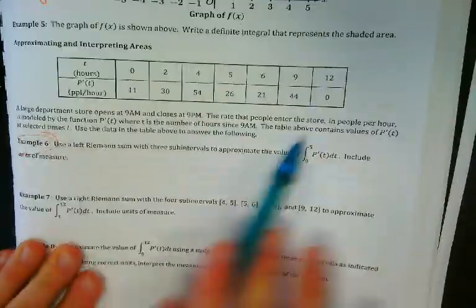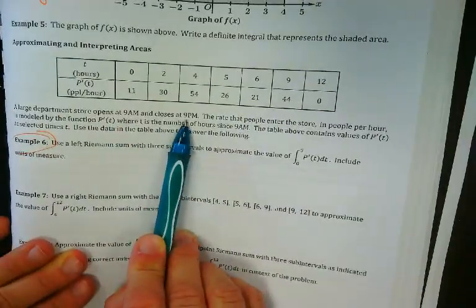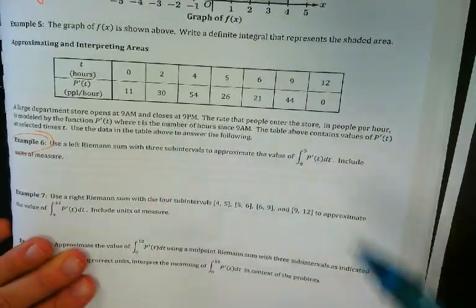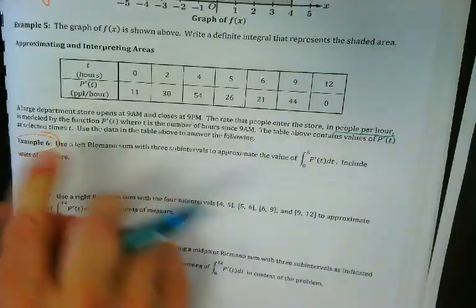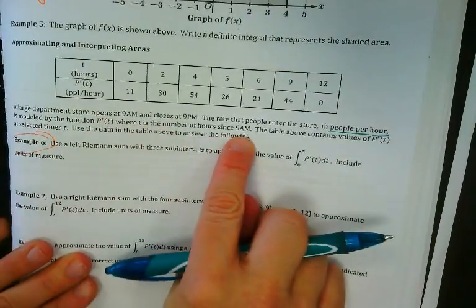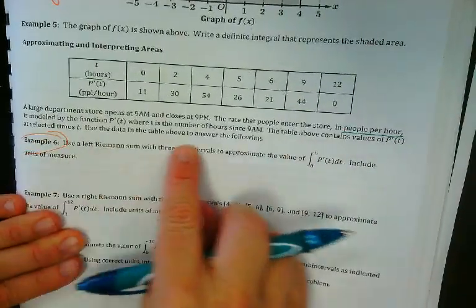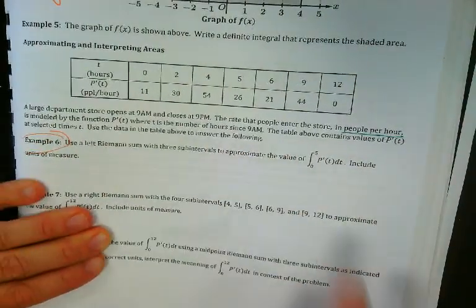So go ahead and read example 6 here. So we have a large department store opens at 9 a.m. and closes at 9 p.m. The rate at which people enter the store in people per hour is modeled by the function p prime of t, where t is the number of hours since 9 a.m. The table contains values of p prime at selected values. Answer the following question. So here it is.